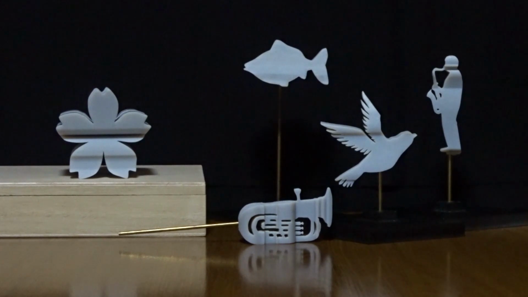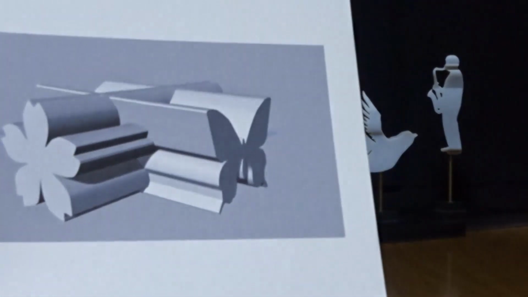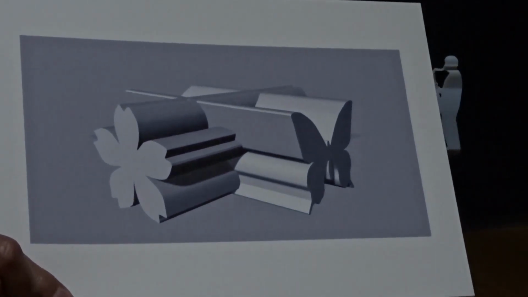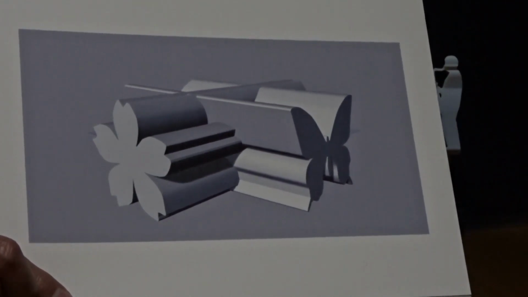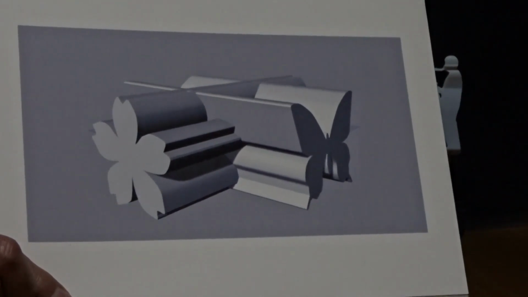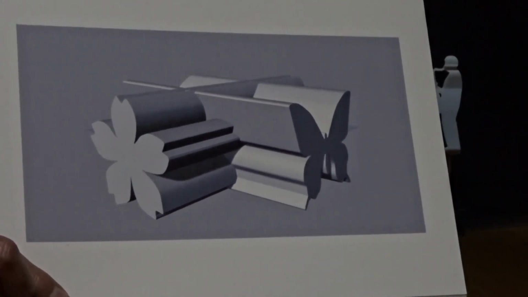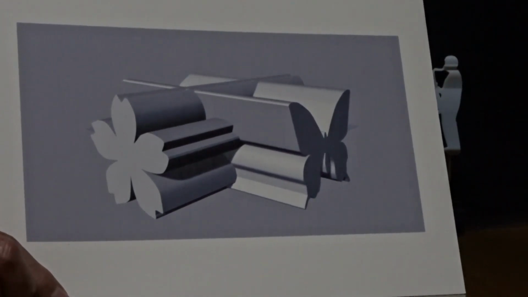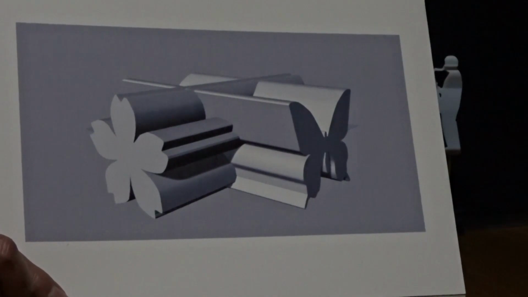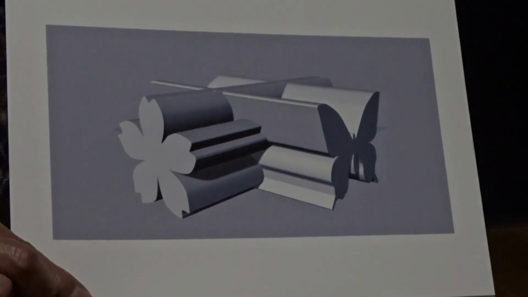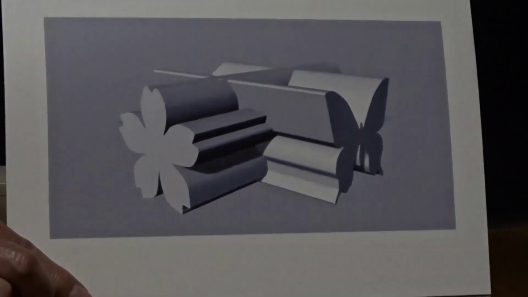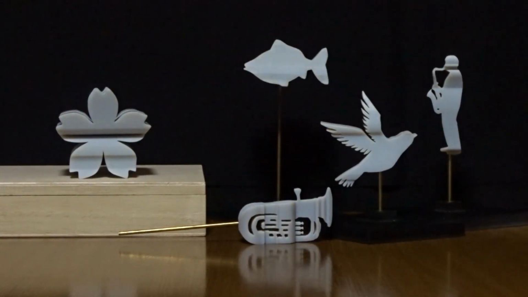This kind of object can be constructed in the following way. For that purpose, we consider two cylinders whose section is cherry blossom and butterfly. We first consider these two cylinders and place them in different angles, in this case in 90 degrees, and select the common part of these two cylinders. Then we get the multiple silhouette object with two silhouettes, cherry blossom and butterfly.